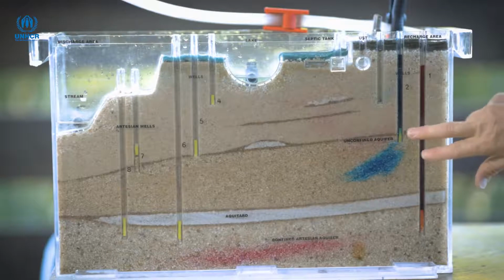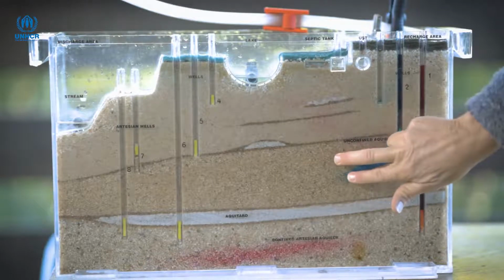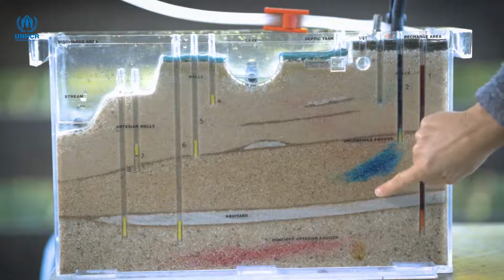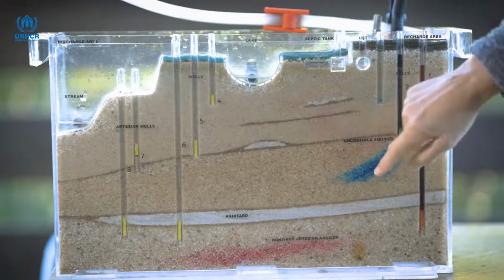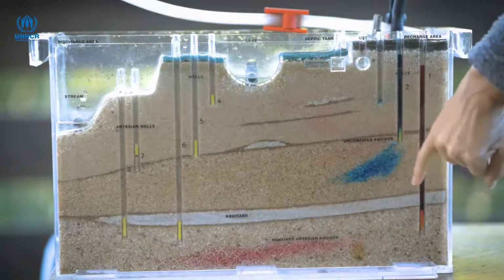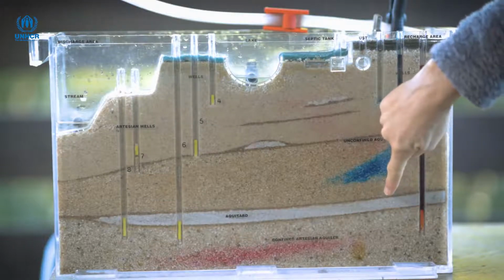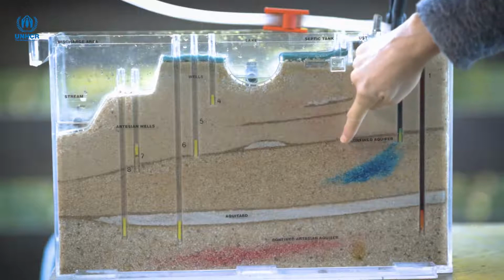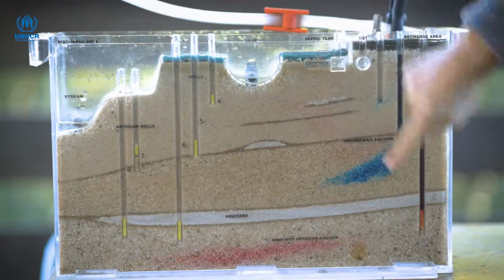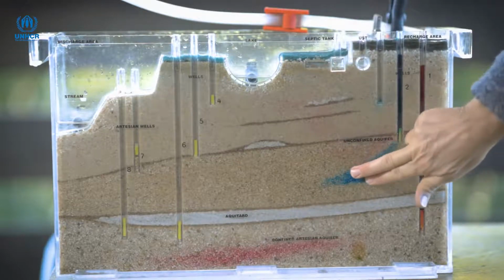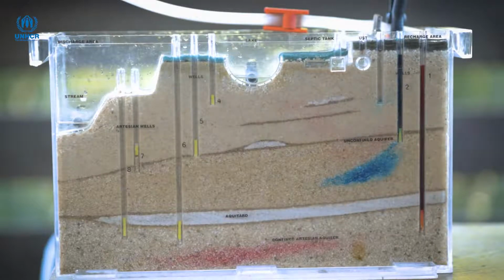So it means that flow is always perpendicular to the piezometric lines. It means that if we had to draw now the piezometric lines, they would have to be somehow like this in order to be perpendicular to the flow lines.